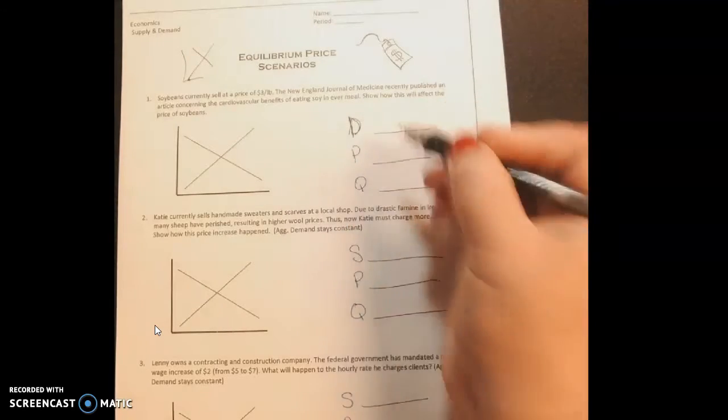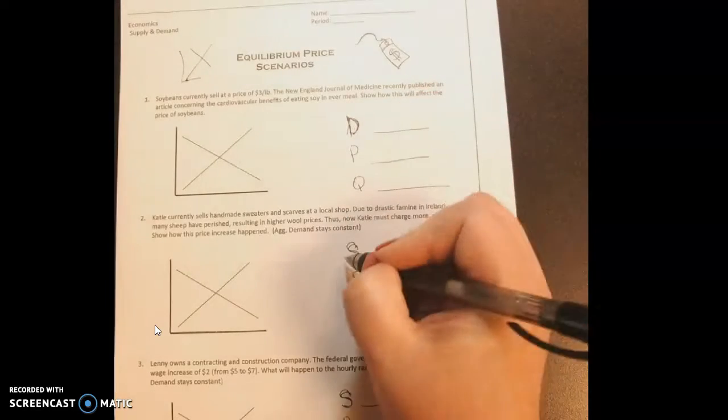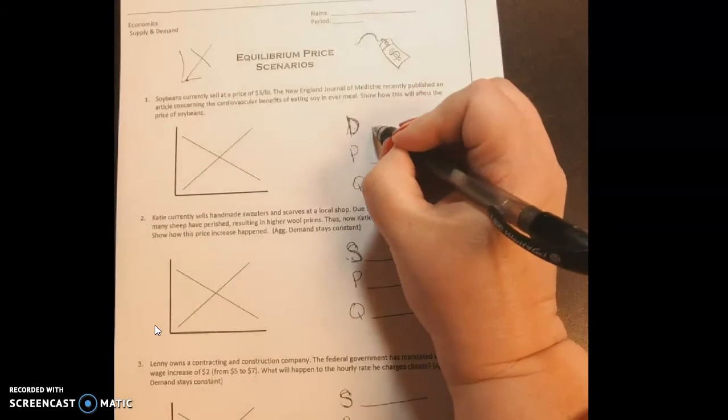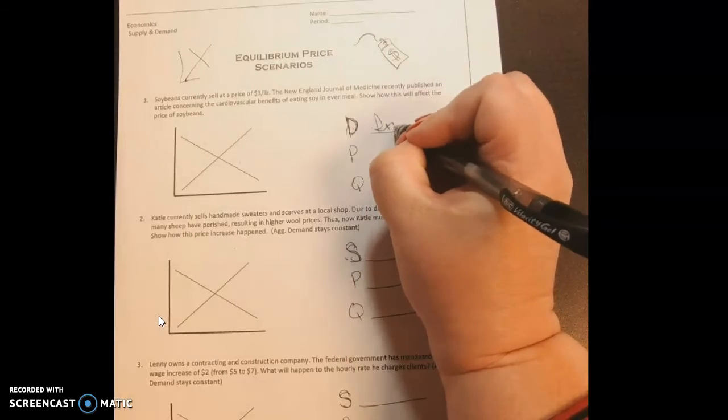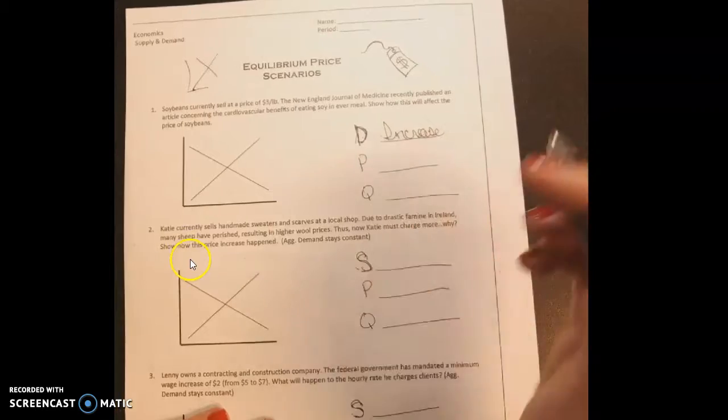Well, we're going to look at the demand. If you notice on each one, I put what you're going to change. Demand, supply, supply, and on the back it's demand, demand. So the demand of soybeans would most likely increase because everybody wants to be healthy.